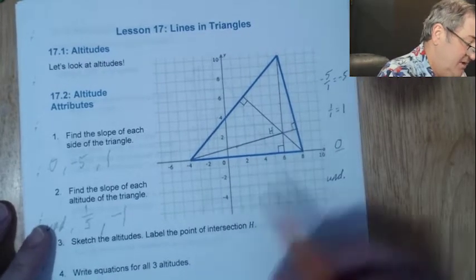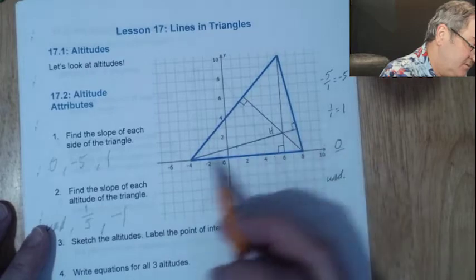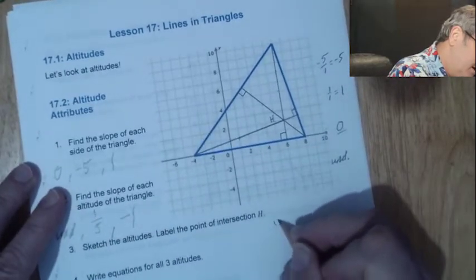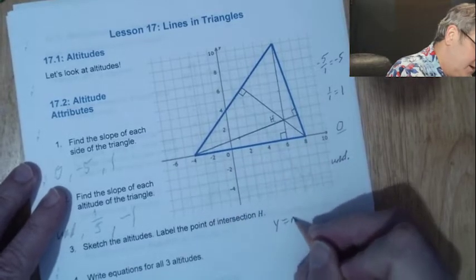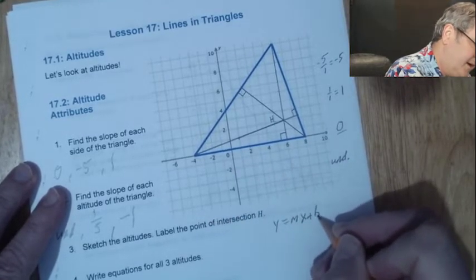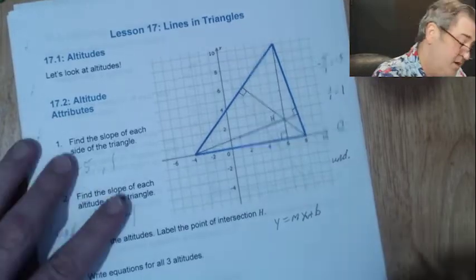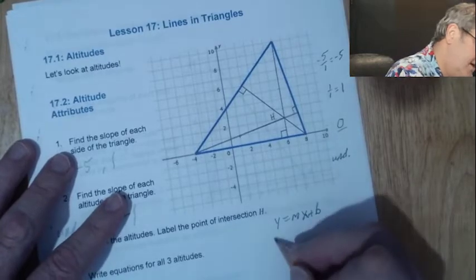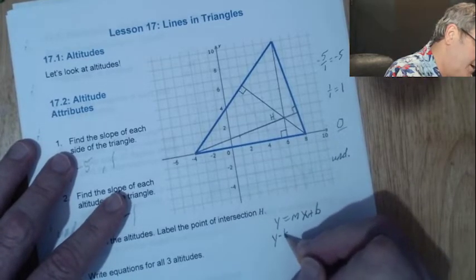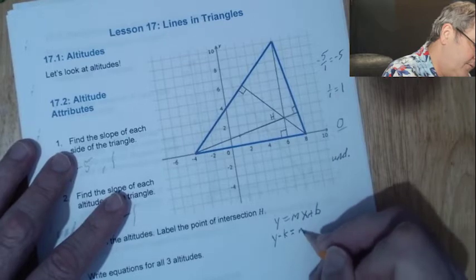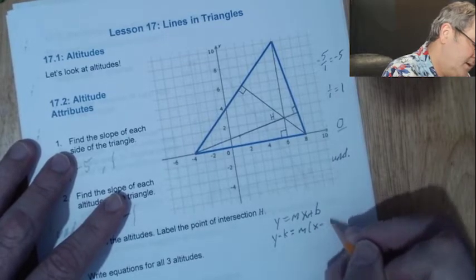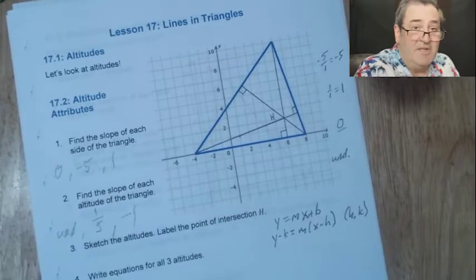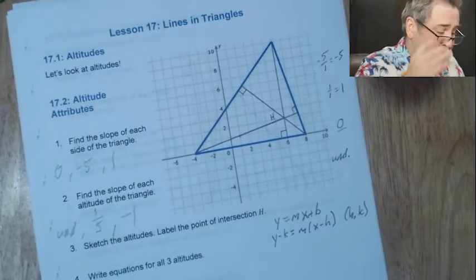Okay, so let's start with this one. Now, when I write an equation, I can write it as y equals mx plus b if I have the y-intercept and the slope. If I don't have the y-intercept and the slope, and I just have the slope and a point, I'd want to use the point-slope form, y minus k equals m times x minus h, where h, k is that point I have. So let's see which one's appropriate for each one.